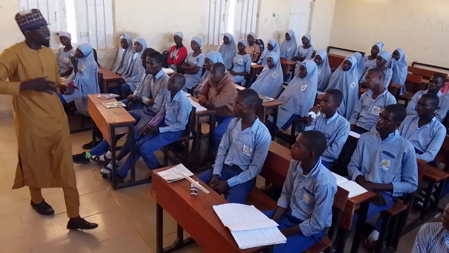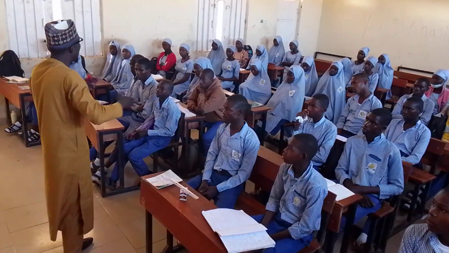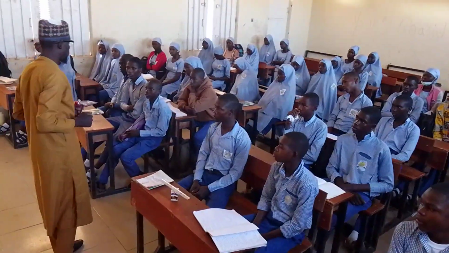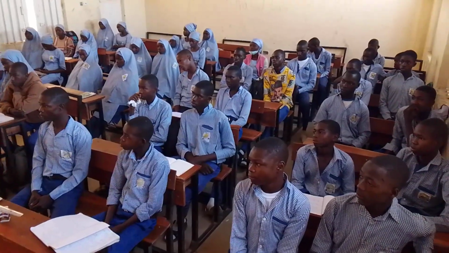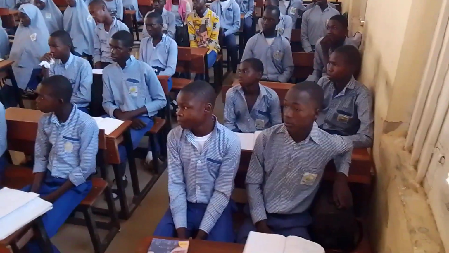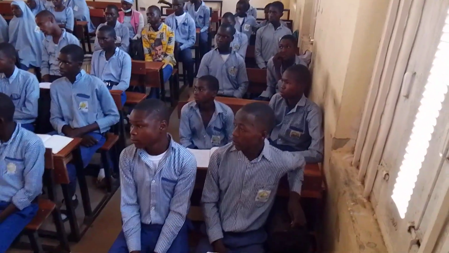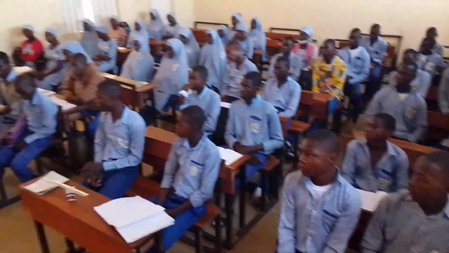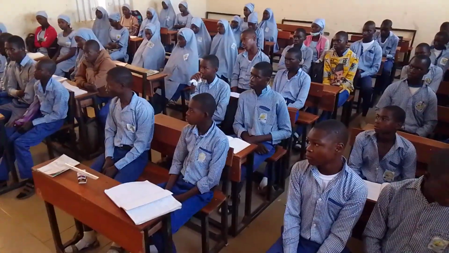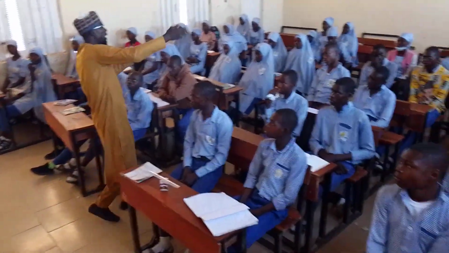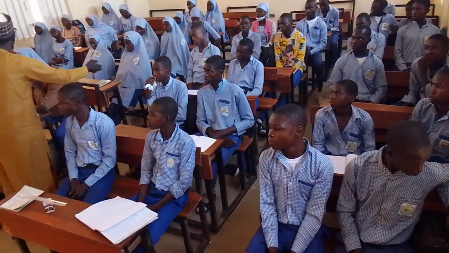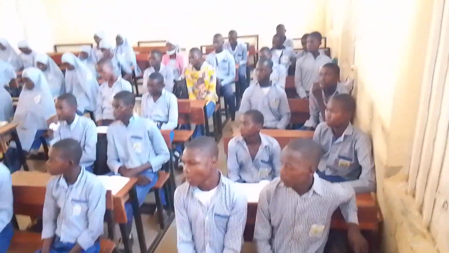Equilibrium helps us. We apply equilibrium in our everyday life. That is why if you study physics, you will live a simple life. You don't need to suffer. Almost all of us here, we are what? We are farmers. After finishing harvesting, we used to go to the farm and carry our farm products with a motorbike. Some people get keke, some people get jega, whatever they carry it with.